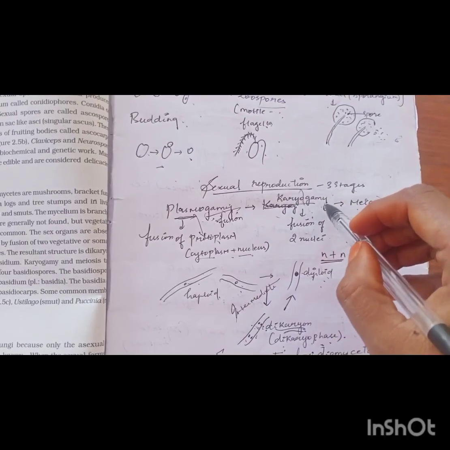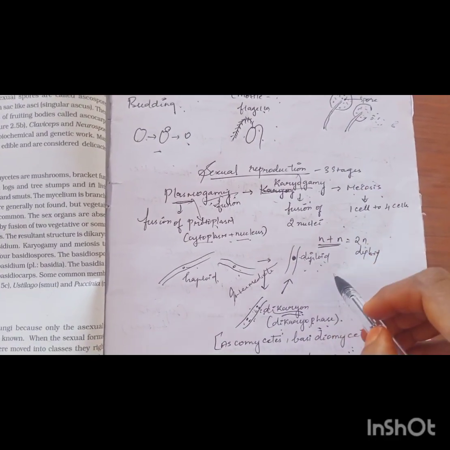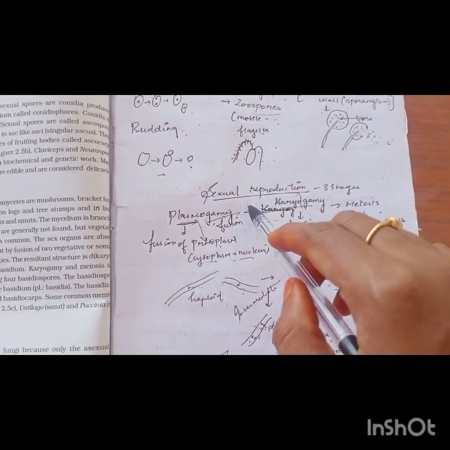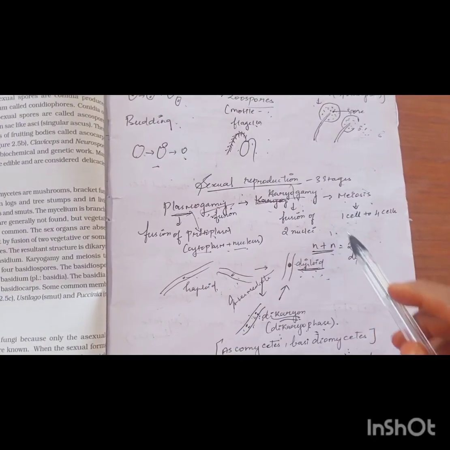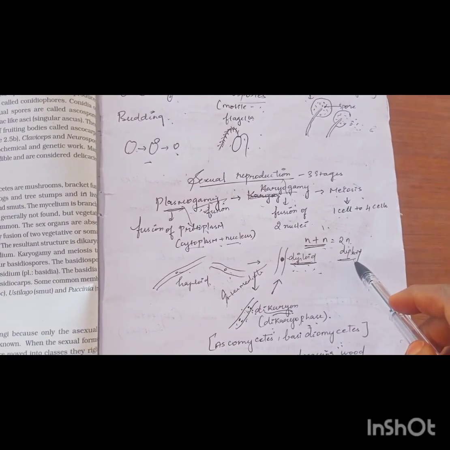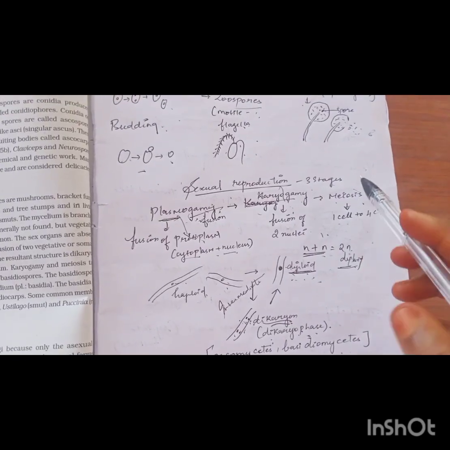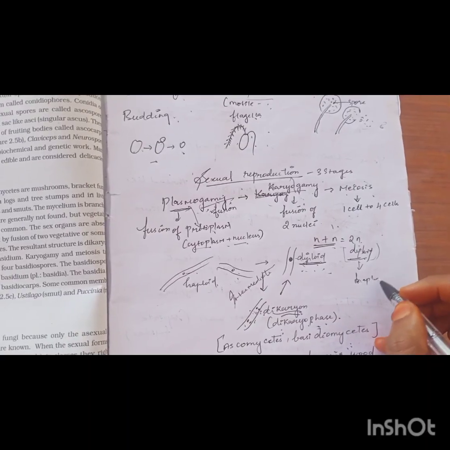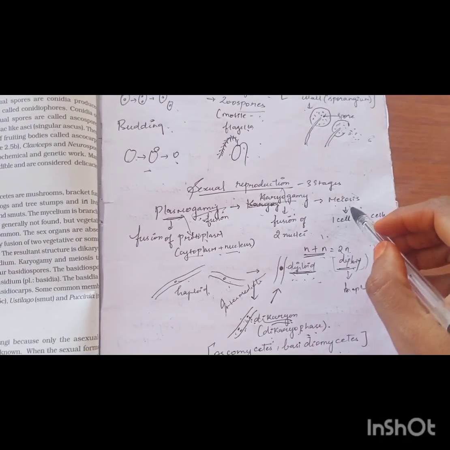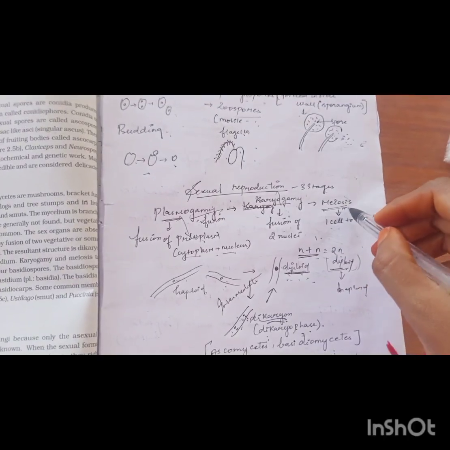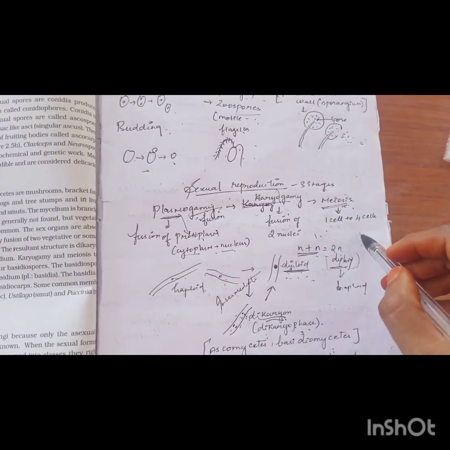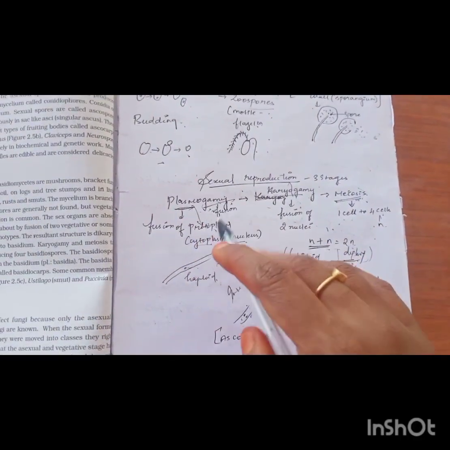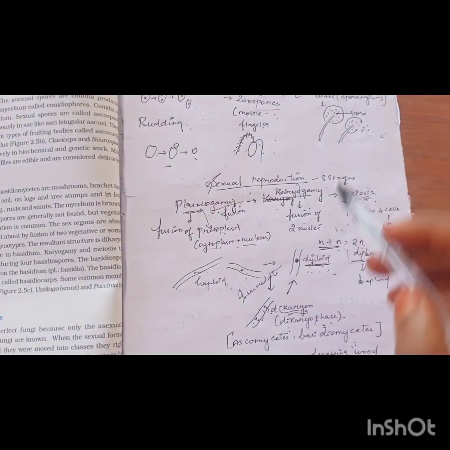Obviously after this phase comes the fusion of the nuclei, that is karyogamy. Karyo means nucleus, gamy means fusion. Fusion will occur, resulting in the formation of a diploid nucleus. So in sexual reproduction, two haploid hyphae will fuse, resulting in the formation of a diploid hyphae. Now its condition is diploid, so again it has to be reduced to haploid, and that takes place in the meiotic stage. Meiosis is a kind of cell division where a single cell is divided into 4 cells, and each cell will have a haploid nucleus. So this kind of fusion takes place in fungi.